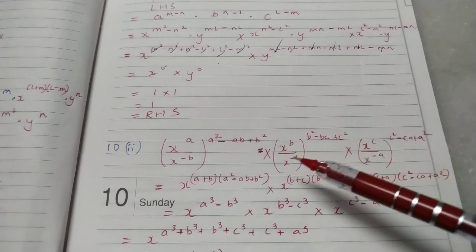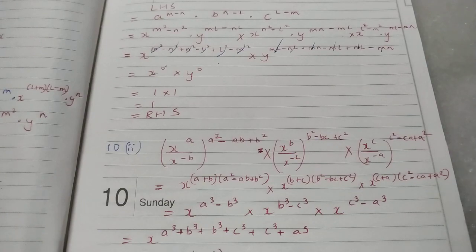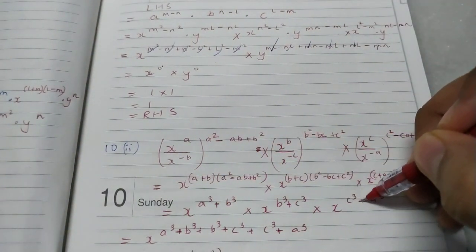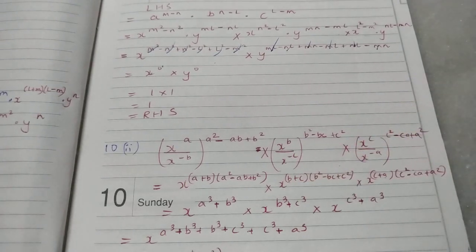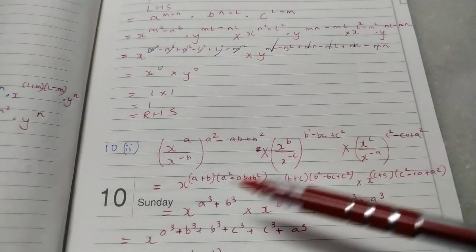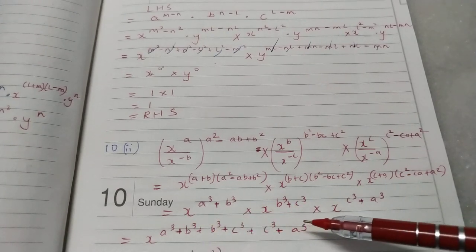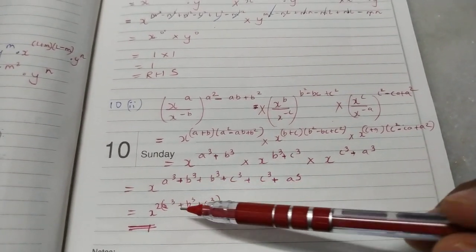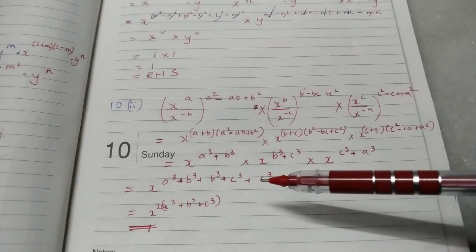Now, not surprisingly, this is a formula. This is a cube plus b cube. This is b cube plus c cube, and this is c cube plus a cube. Again, the bases are same, x, x, x, so get all the powers together. There is addition, so no cancellation here. It's simply 2a cube, 2b cube, and 2c cube. Get 2 common in the power, and that's your final answer.